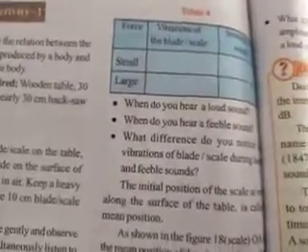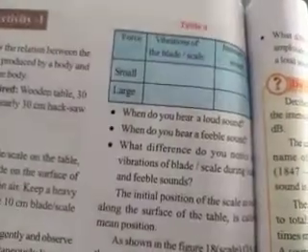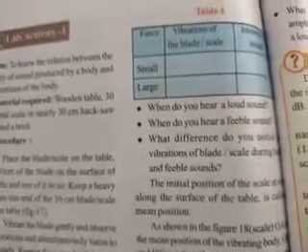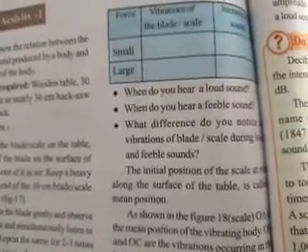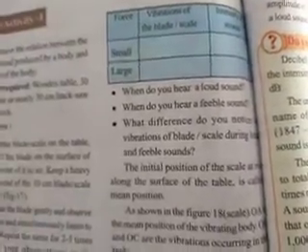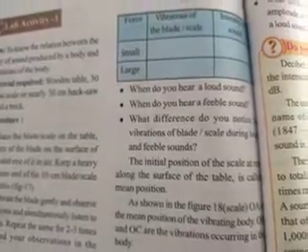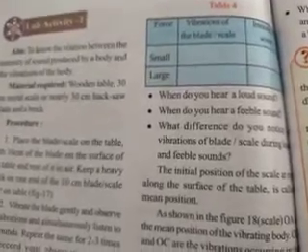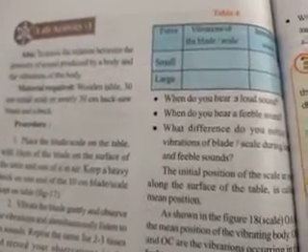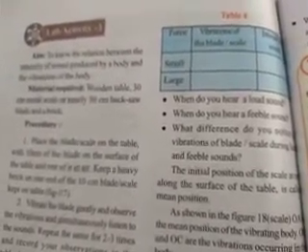When do you hear a feeble sound? We hear the feeble sound when we are moving it very gently. When the force is applied gently, we hear the feeble sound, children. And what difference do you note in the vibrations of the blade or scale during a feeble sound? That means when we are using great force, it vibrates largely. When we are using small force, it vibrates slowly, children.